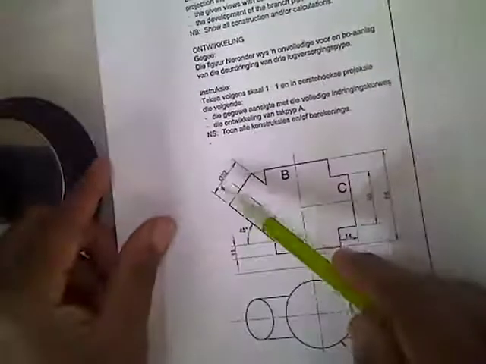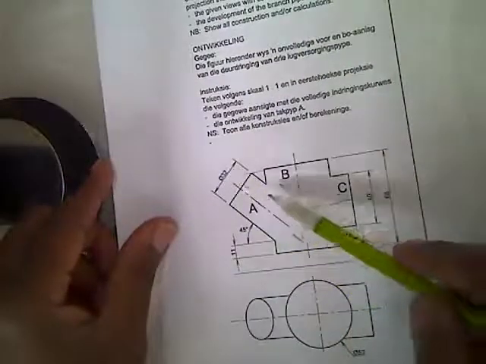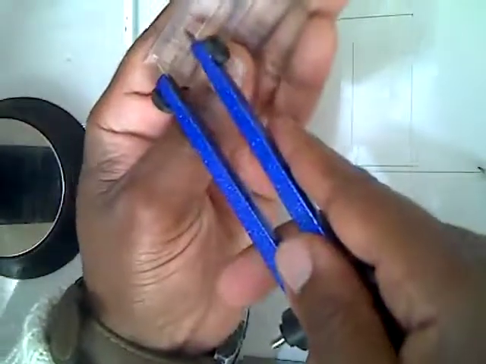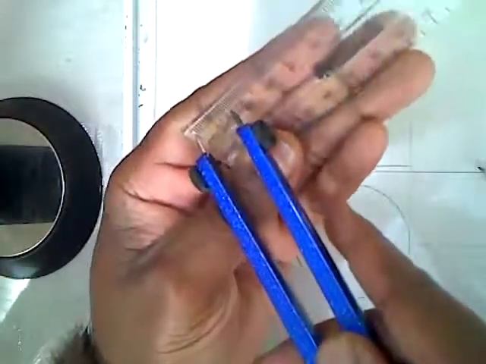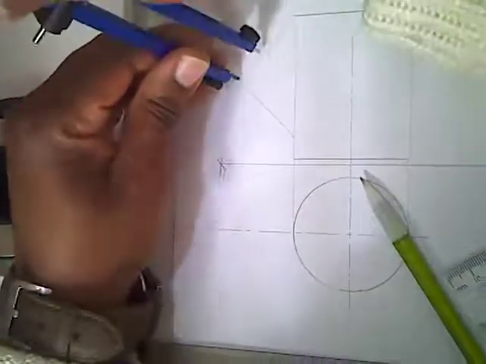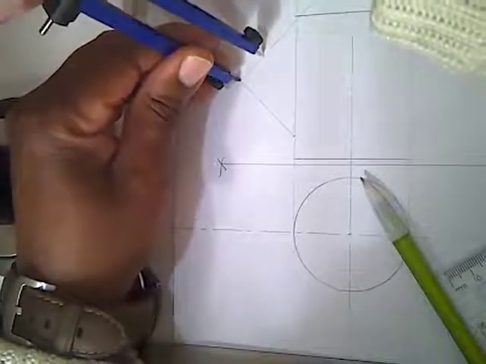This 32 is going to be 16, 16. Take 16, 16 gives me 32. There is my 16. Yeah, you can see it. Look at what I do here. I measure, that is 16.